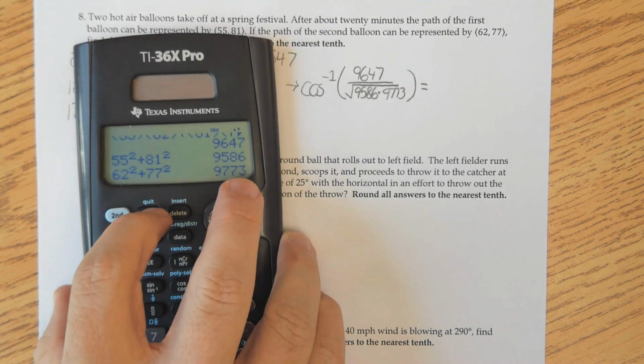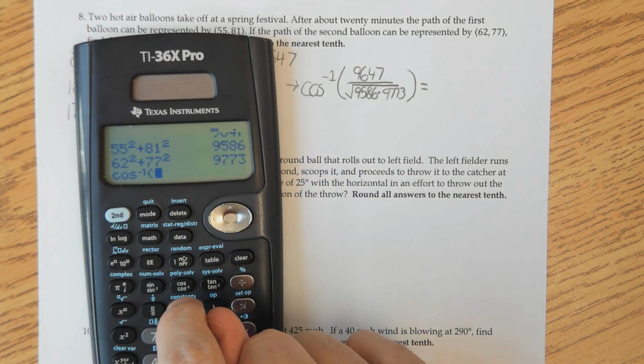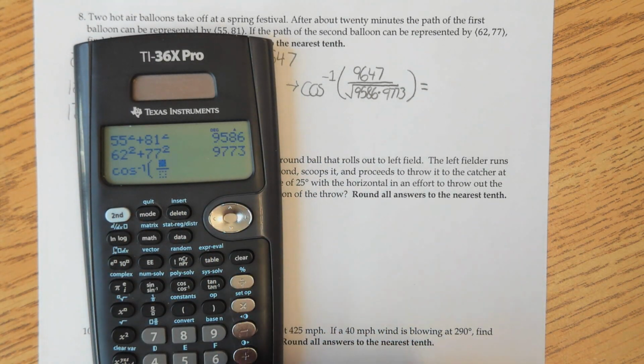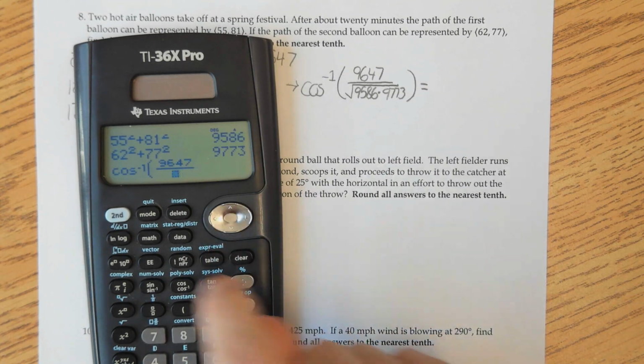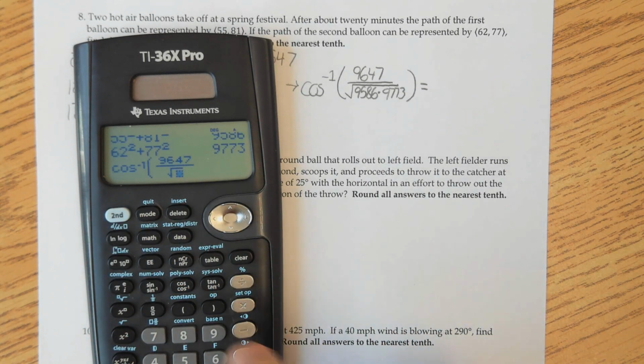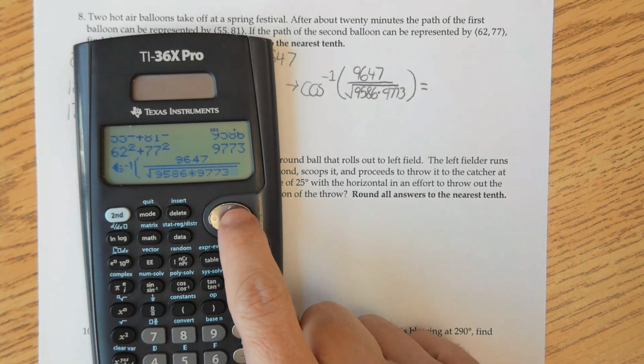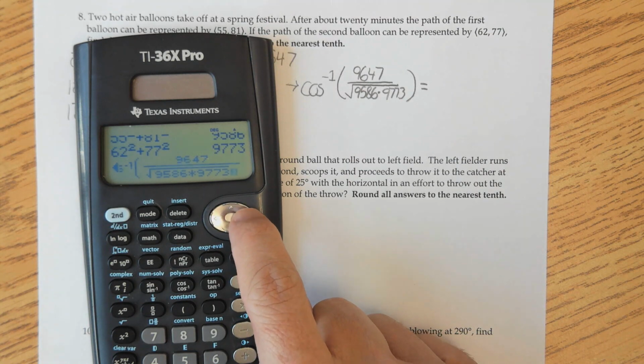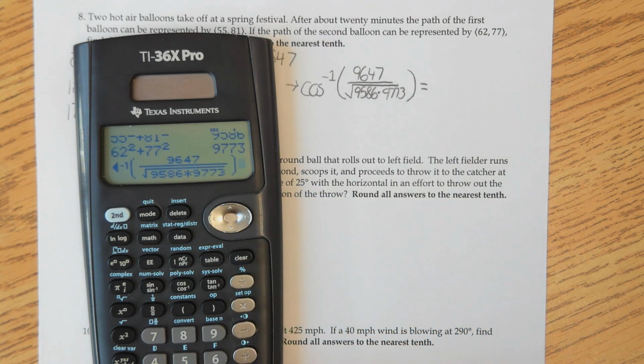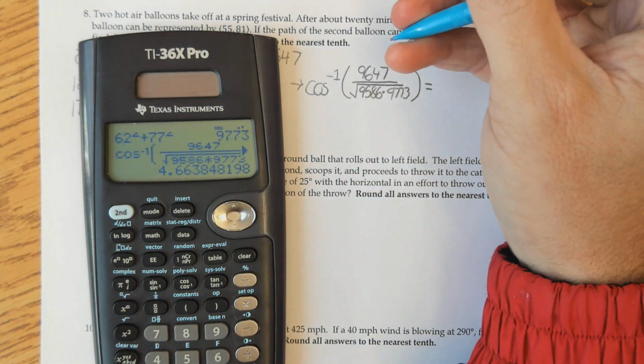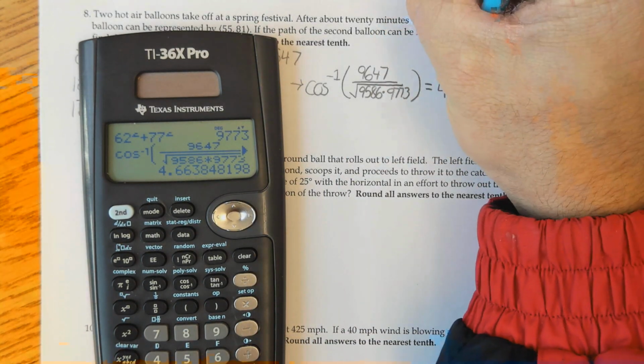Okay, so we're going to double tap cosine, fraction button, we're going to put 9647 in the numerator, second square root, 9586 times 9773. Okay, and then close the parentheses on the whole thing. We do that and we find out that our angle between, rounded to the tenths, looks like 4.7 degrees.